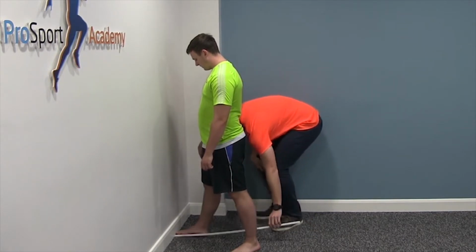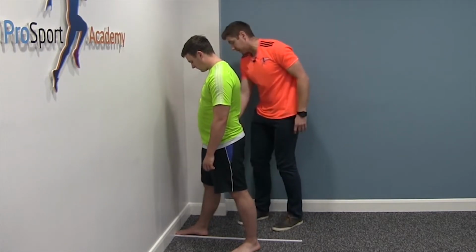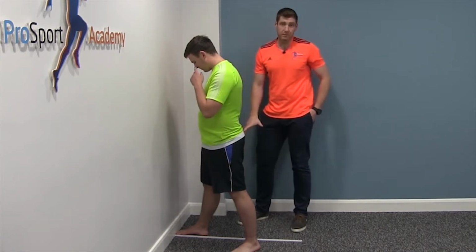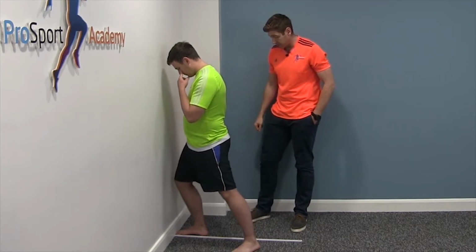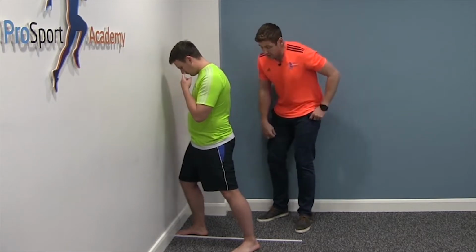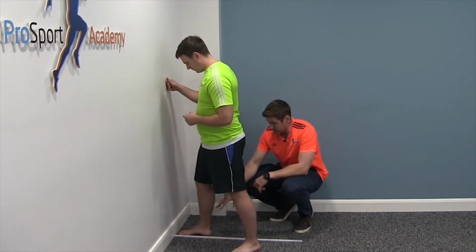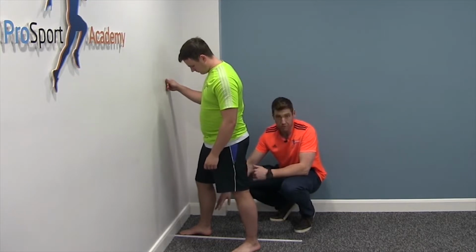Okay, so you're just going to pop it here, and all Pete's going to do is he's going to put his knee to the wall without his heel lifting. Okay, so just do your knee to wall test. Okay, most people will be aware of this test, and all we want Pete to do is we want him to come back as far as you can without the heel lifting.